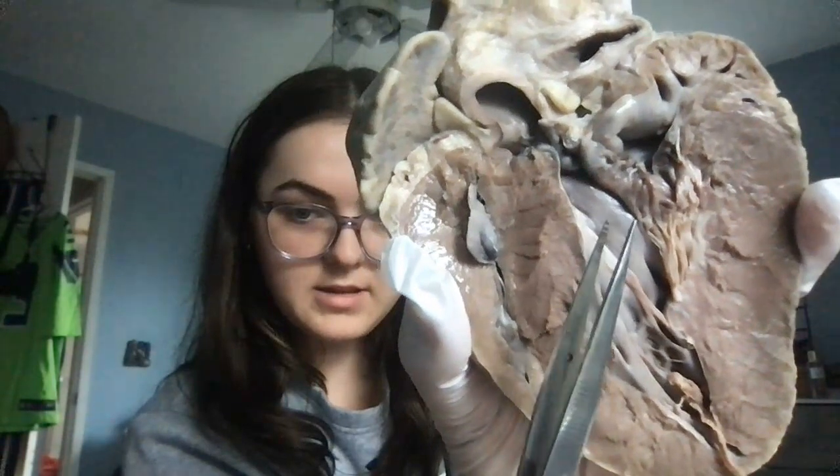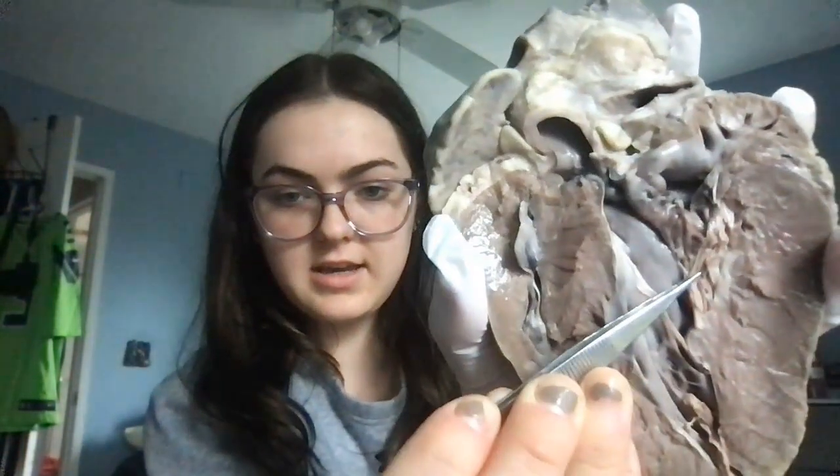What connects to each of the valves is called the chordae tendineae. It's what helps close and open the valves so that blood doesn't regurgitate back into a different chamber. You can see these string-like appendages right here.